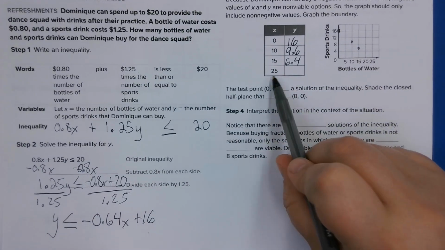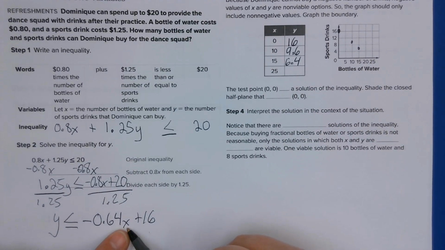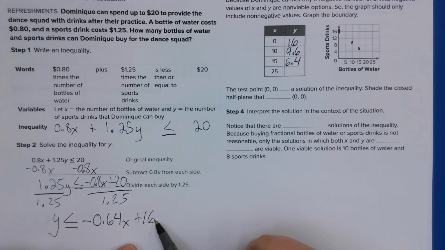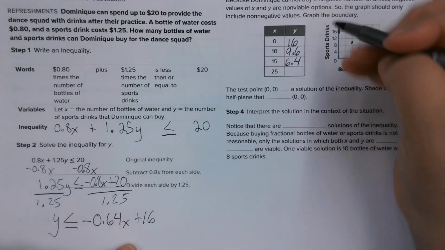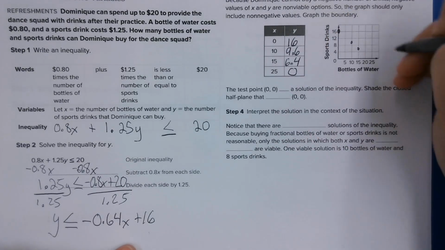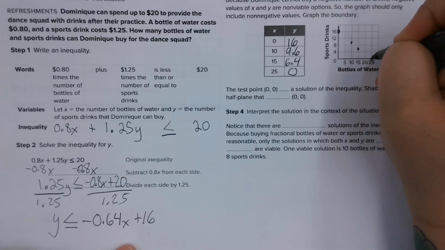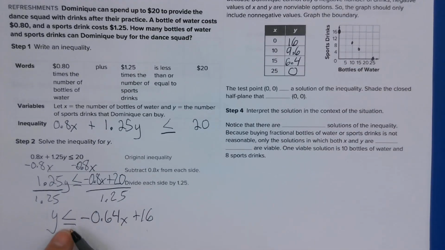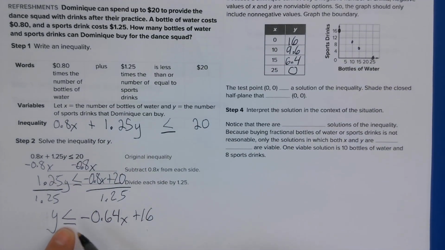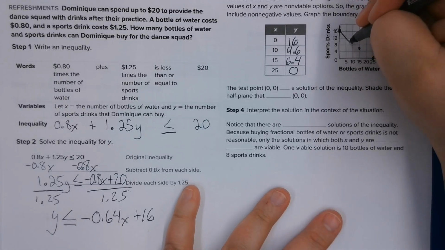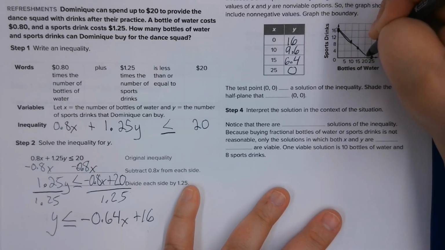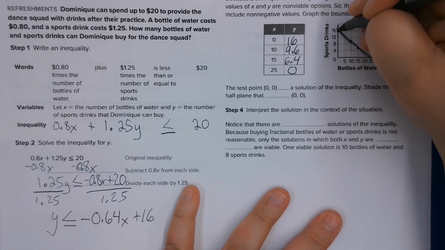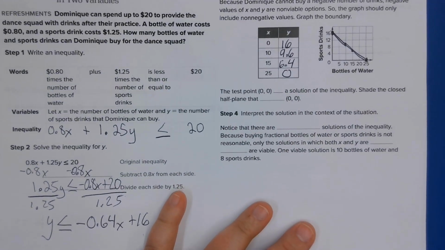And then the last one, I'm going to plug in 25 for x. So in the calculator, I'm going to go negative 0.64 times 25 plus 16. That gets me 0. So then over here on 25, I'm going to be on 0. This has an equal sign with it, so this is going to be a solid line. We almost missed my wonderful lines. I can't even do it on paper.